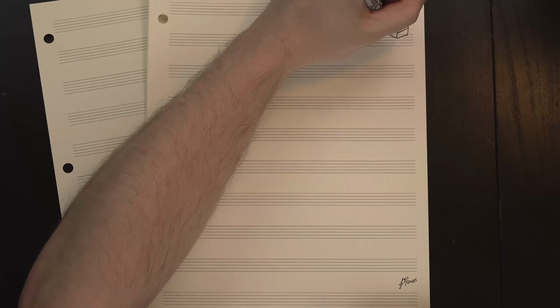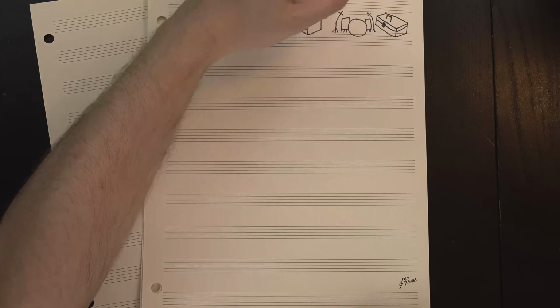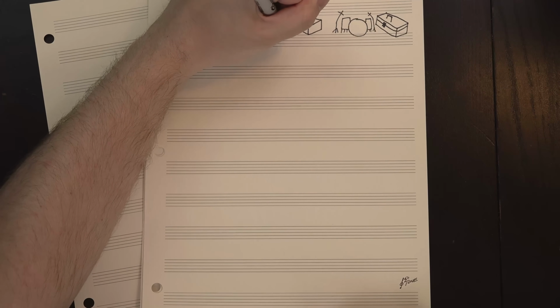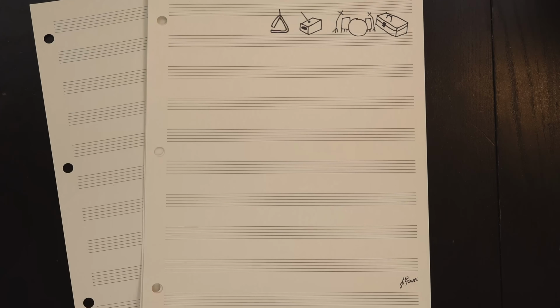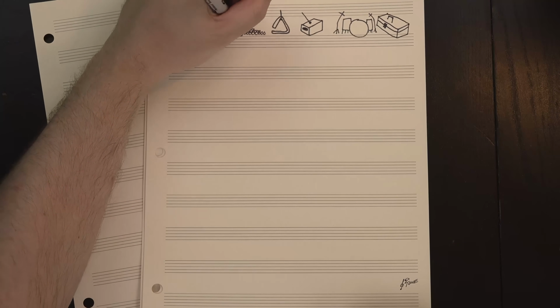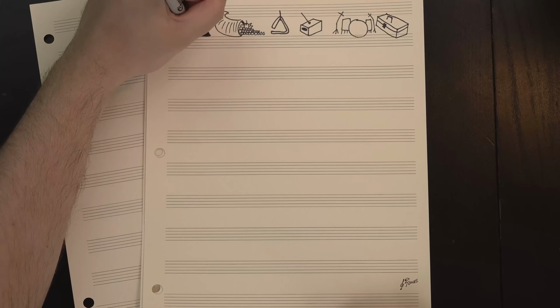Let's start by examining our toolbox. A standard trap set drum kit has around 6 to 10 different components, and there are dozens, if not hundreds, of other common percussion sounds available. So to keep this list from spiraling out of control, I'm going to break them up into 3 main families.